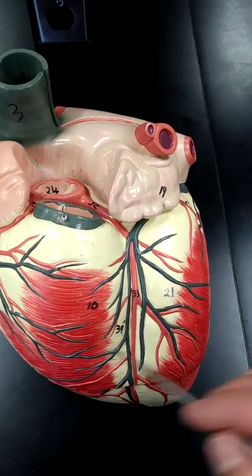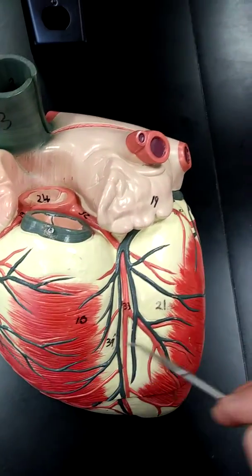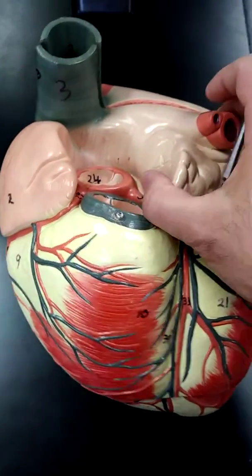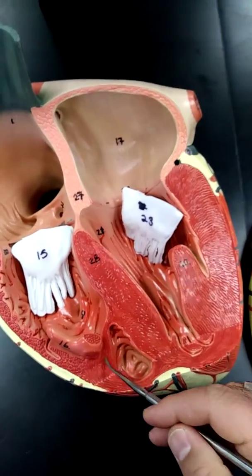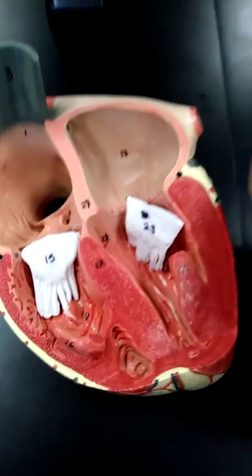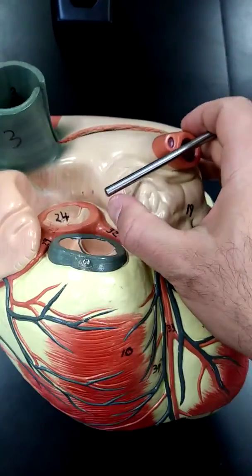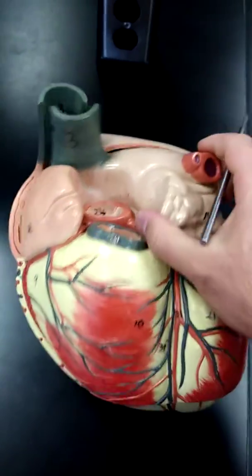Then eventually they will subdivide into right and left bundle branches, and from the bundle branches they will go into the cardiac muscle. Please keep in mind that we have something called the autonomic nervous system that controls the heart.